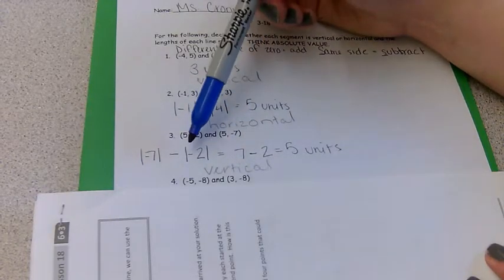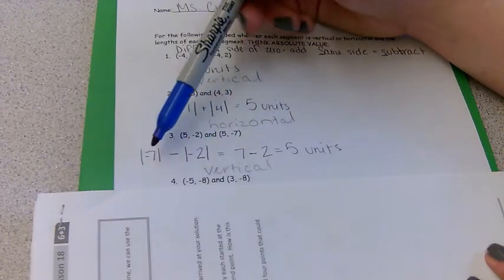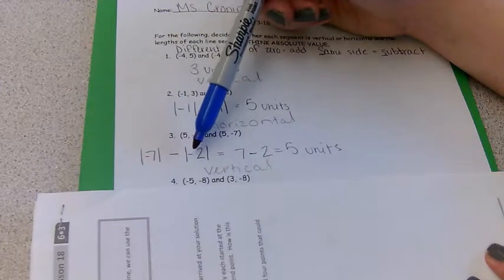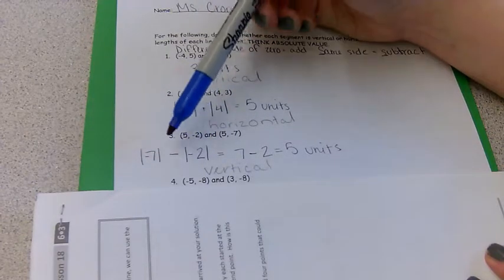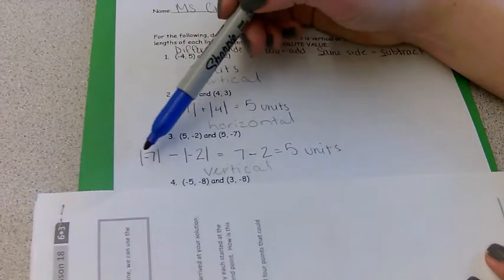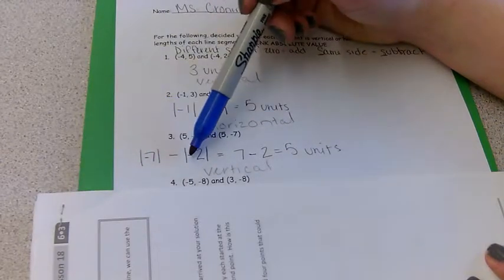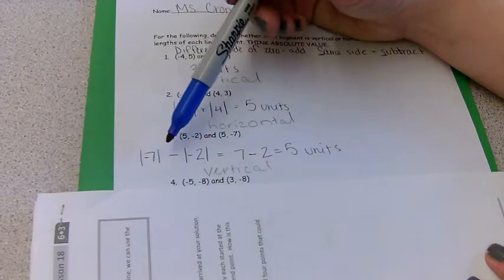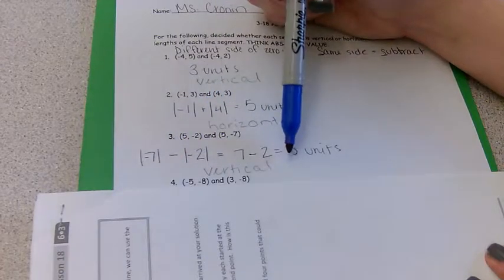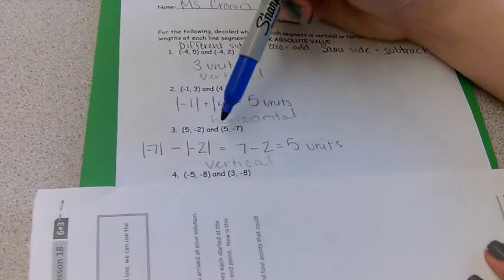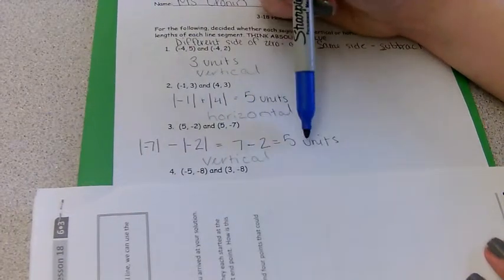Then I know that when I do the absolute value of negative 7 and negative 2, it would be 7 and 2. So I'm going to want that bigger absolute value on the left hand side, so I can subtract here, because if I have 2 minus 7, that will give us a negative, and that's not what we're looking for. So we have 7 minus 2 equals 5 units.